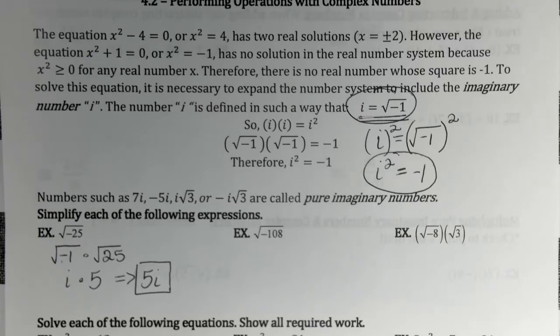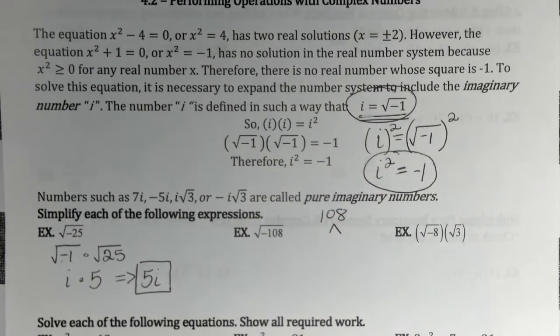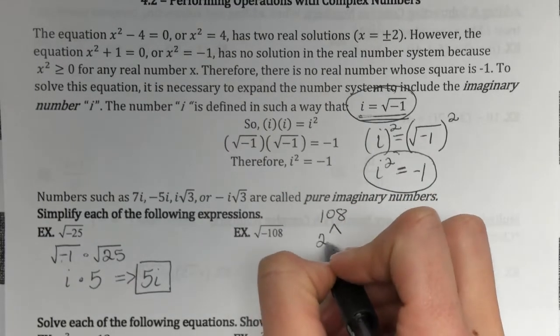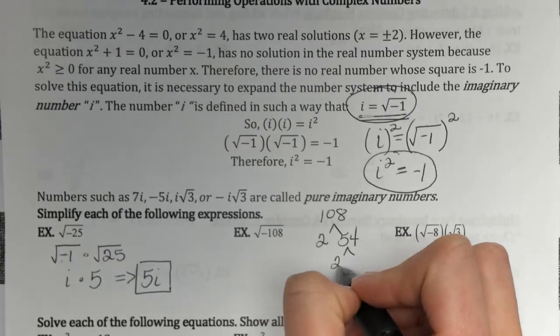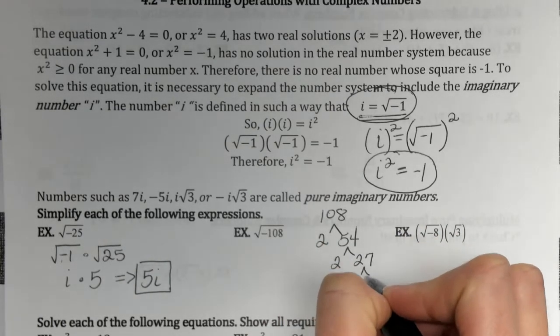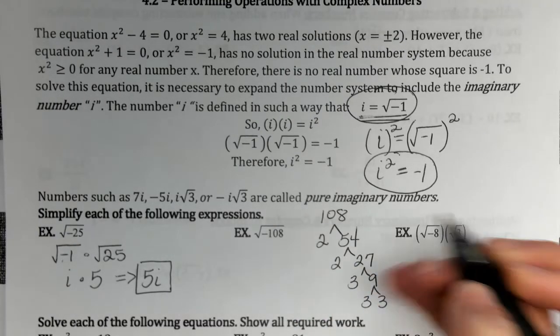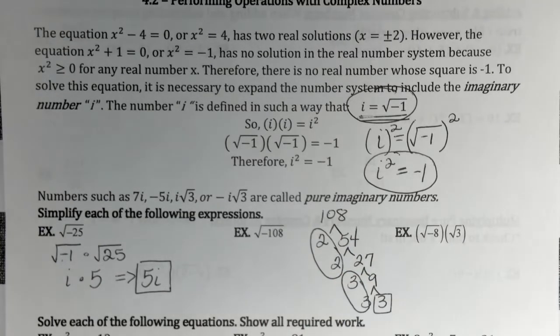Okay, so then if I take the square root of negative 108, the square root of 108 is not a perfect square, so I would take 108 and do my factor tree. That's going to split into 2 and 54. 54 splits into 2 and 27. 27 splits into 3 and 9. 9 splits into 3 and 3. So I have a pair of 2's, a pair of 3's with a 3 left over.